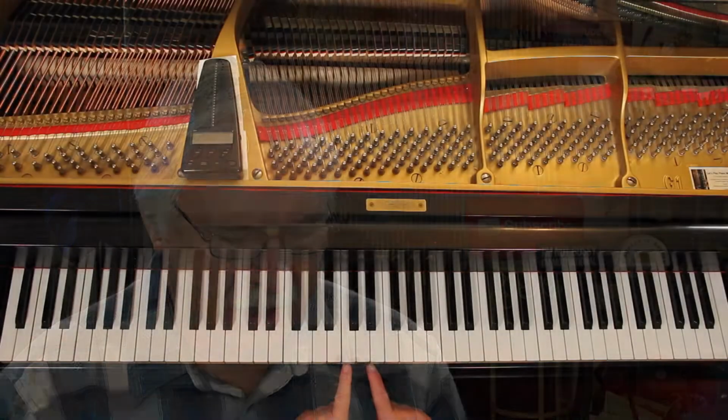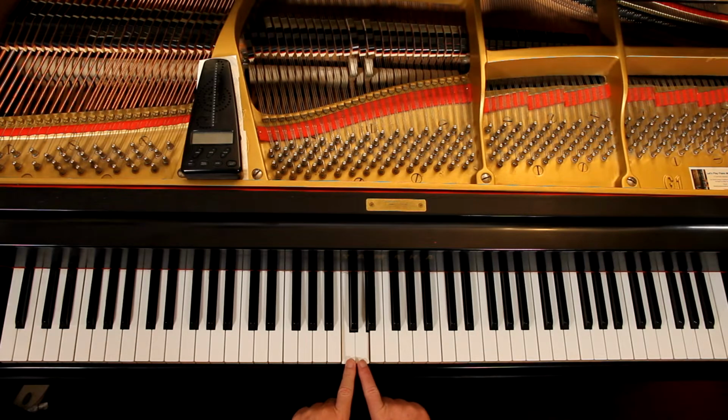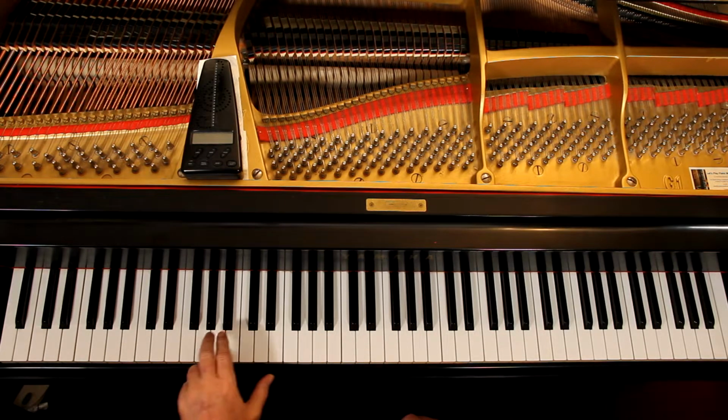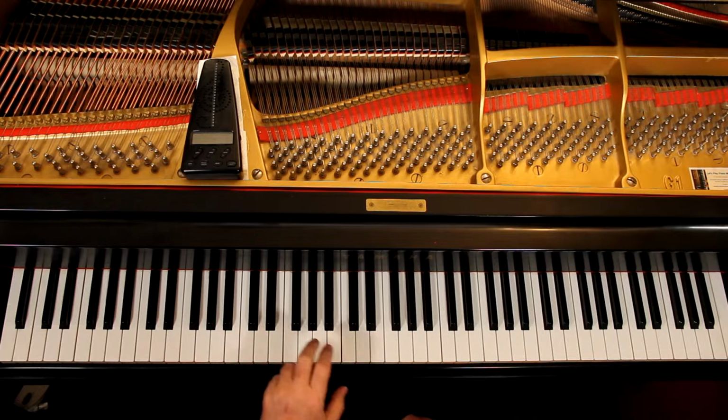And that's intervals. That's it. Congratulations, you know something about intervals. They do get a little more involved in time, but that's what we need to know now. How to figure out an interval. Well, seconds are easy, they're just next to each other. Second, second, second, second, second. They're all seconds. They're next to each other.